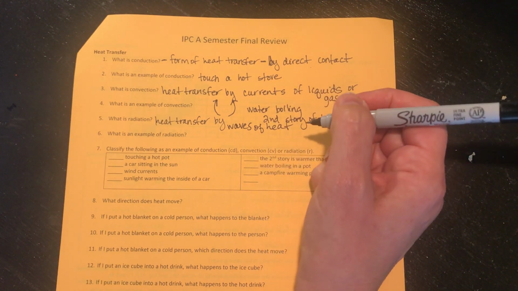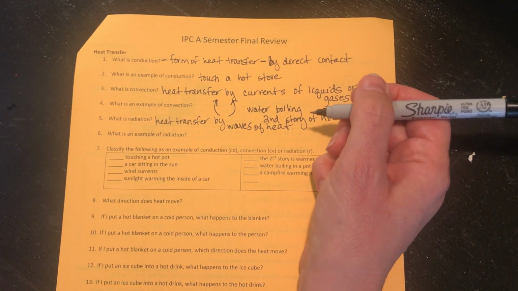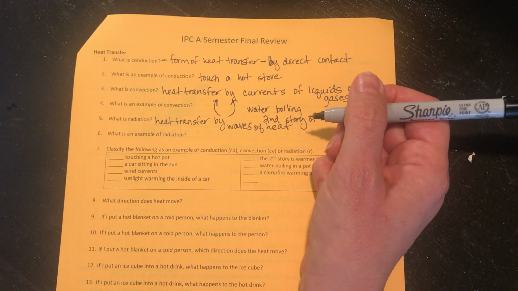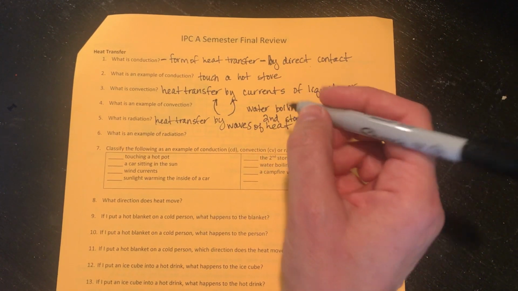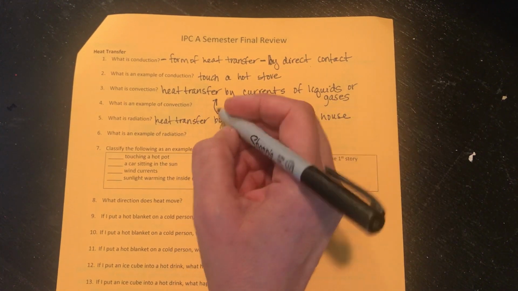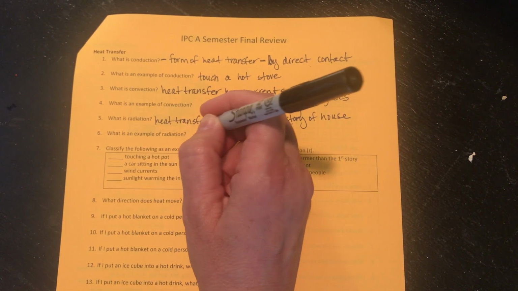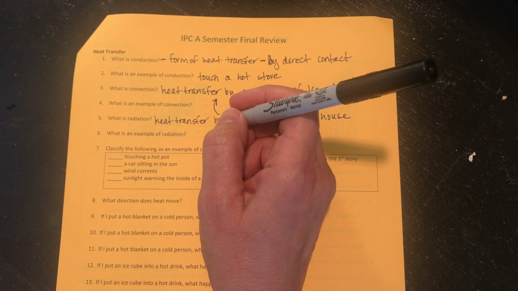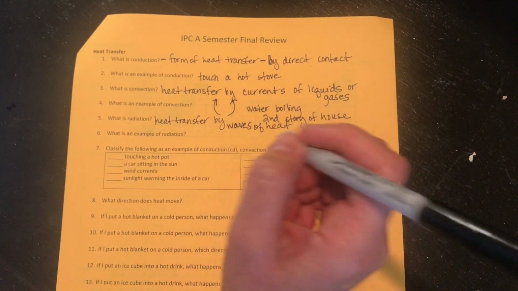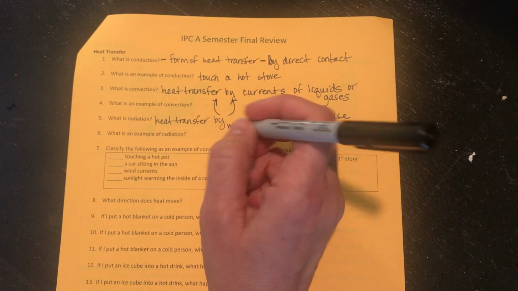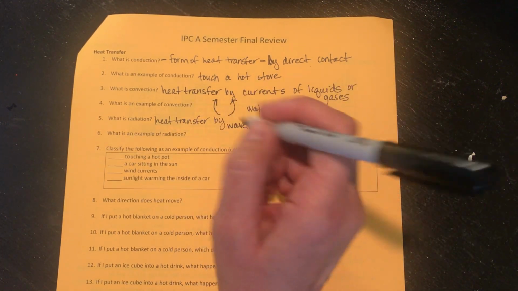Okay, and that's going to be where if you're sitting by a campfire and the heat is radiating out from the fire. Okay, so that's an example. Another example would just be the sun, right? Warming the earth. The heat is radiating down from the sun to the earth. Okay, so those are a couple of examples for you.